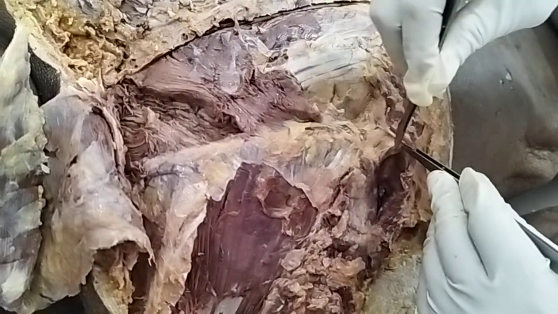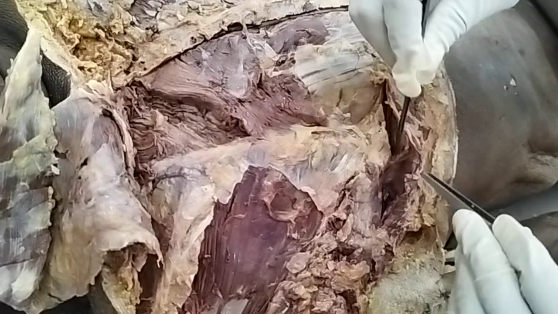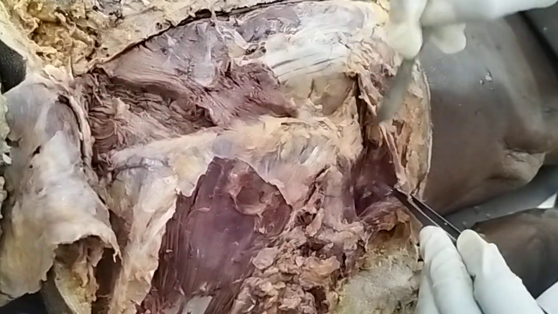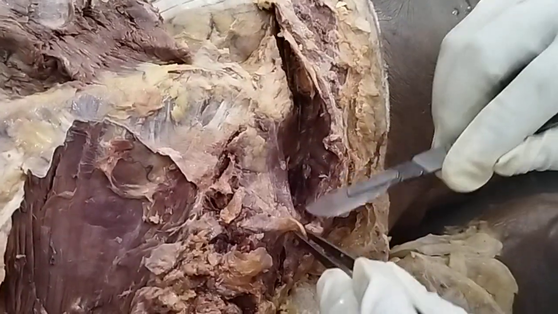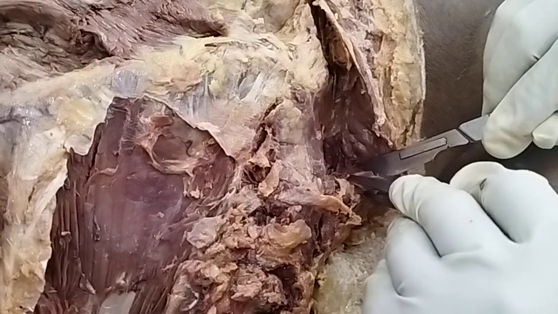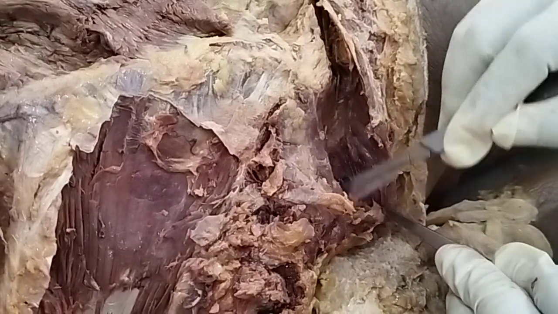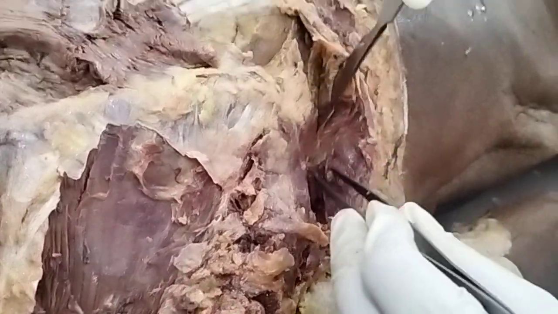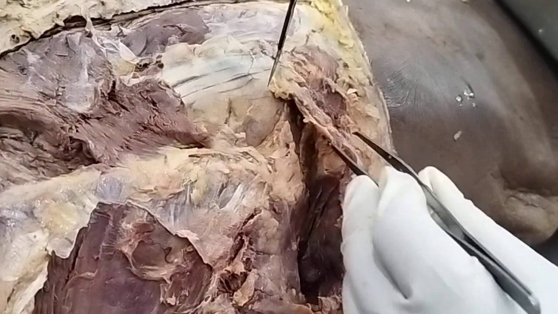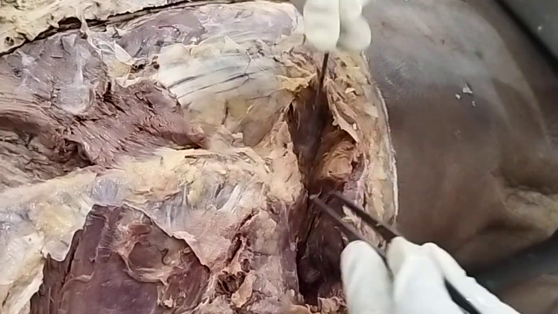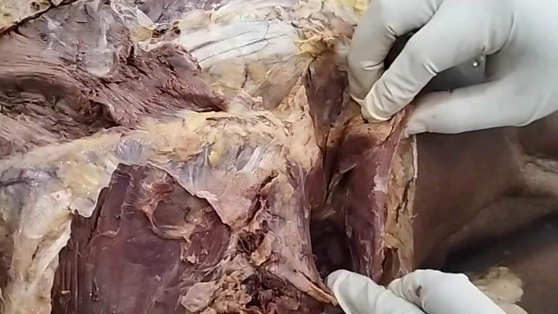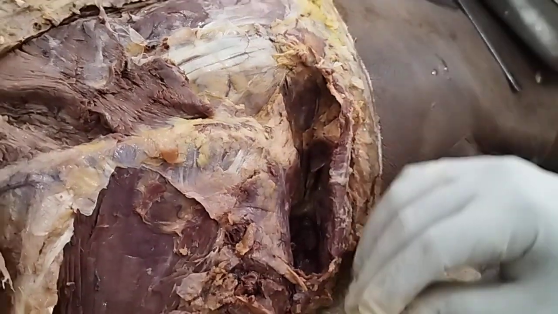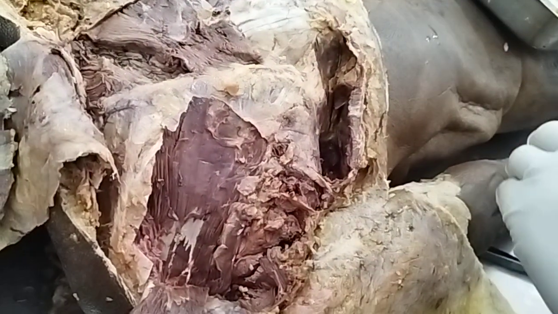Next, now I am separating the latissimus dorsi. Where is its insertion? Latissimus dorsi? Bicipital groove. Medial lip of the bicipital groove. This is the latissimus dorsi muscle. This is the infraspinatus. Where is the rhomboids major? Teres major and teres minor?